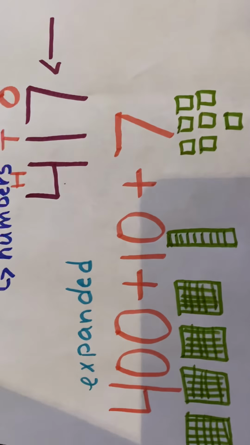So there you have it, boys and girls. Our expanded form.